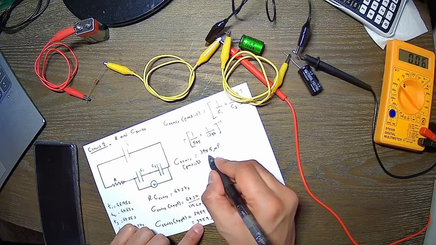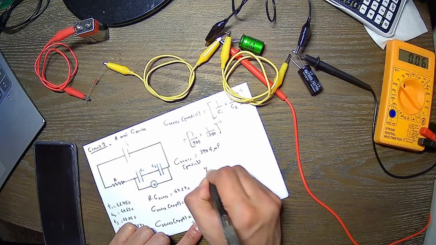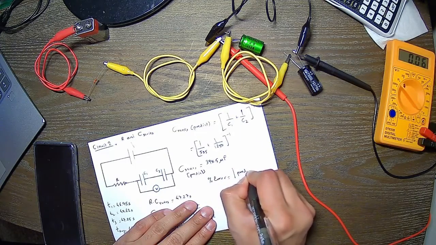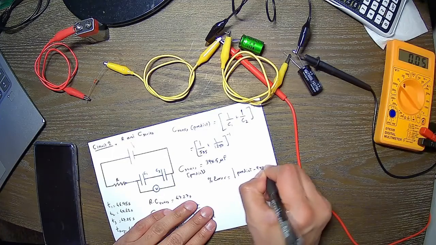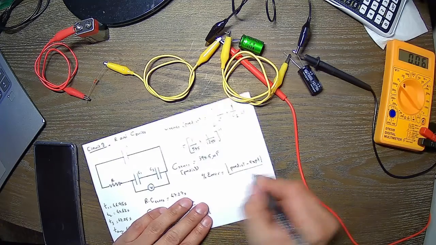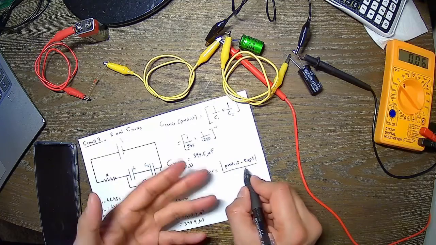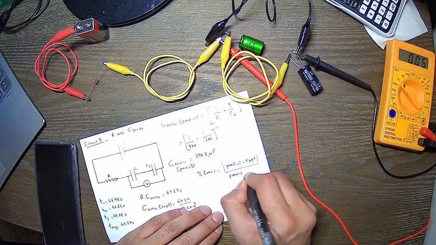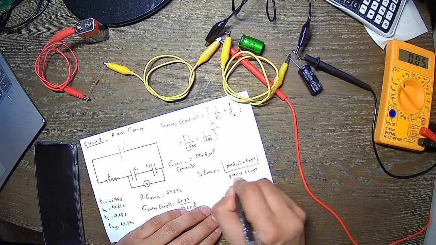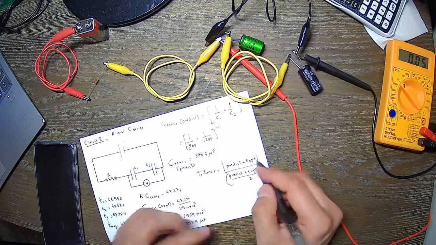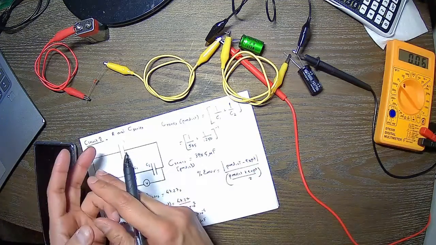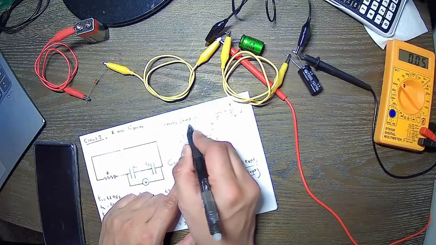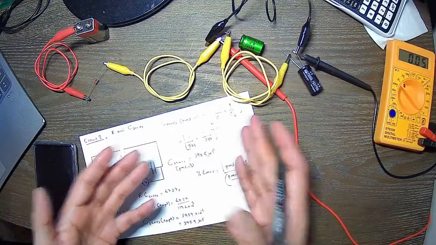Now let's calculate the percentage error. As you can see, it's pretty close, these two numbers. So predicted minus the experimental value, let's take the absolute difference between the two, and then divide by the predicted plus experimental over 2. Because the predicted value comes from experimental data, so there is some experiment involved in having this predicted value. There's no standard theoretical value.